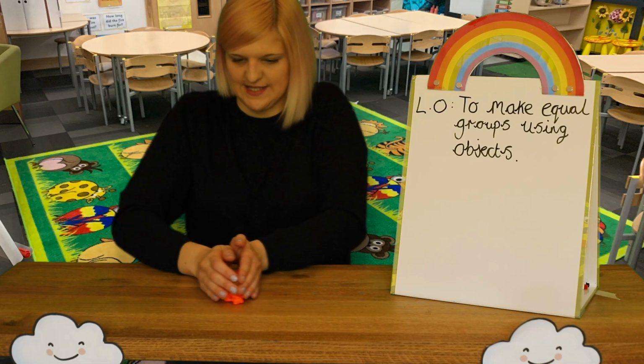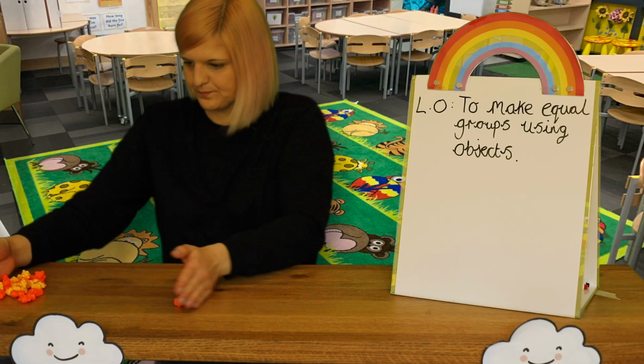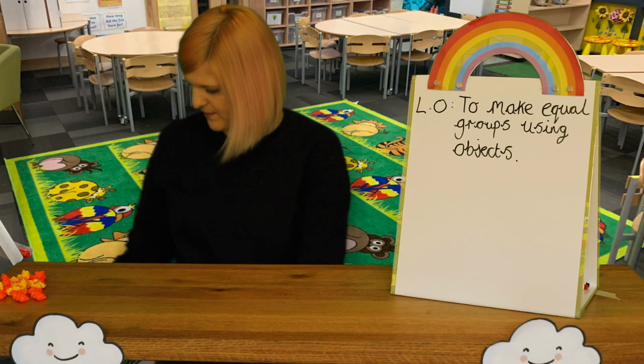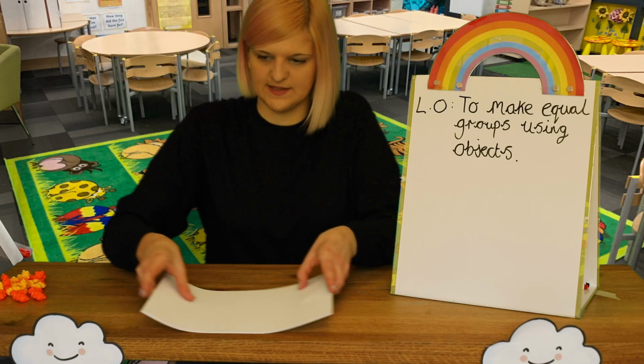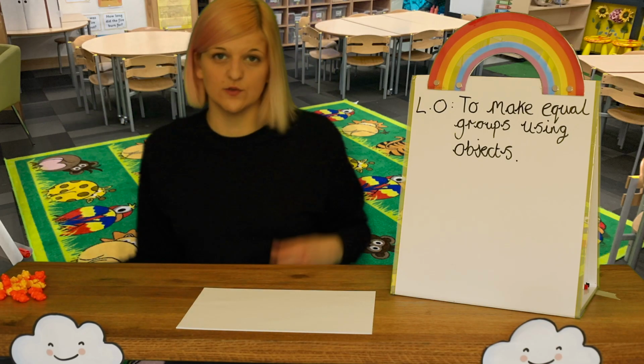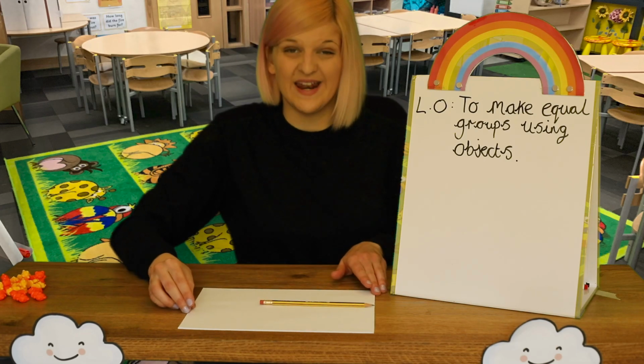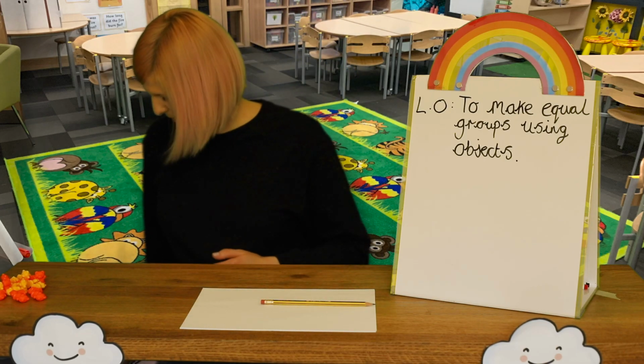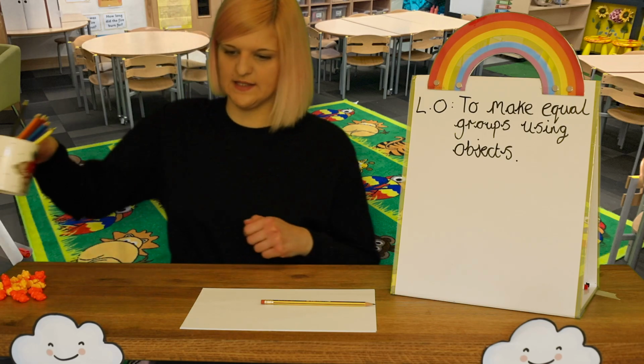Here's the first activity. So let me move my teddies out of the way. You will need some paper. So let me get my paper out because I'm going to do it with you. And you'll need a pencil, like this. And actually, we're going to be counting some pencils. So here's my pencils.